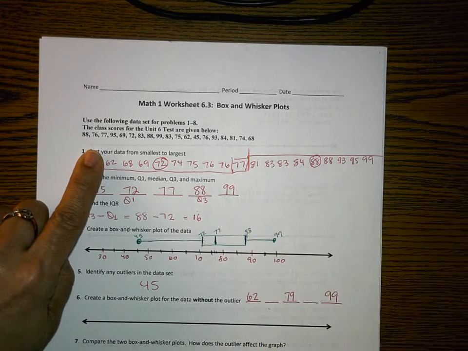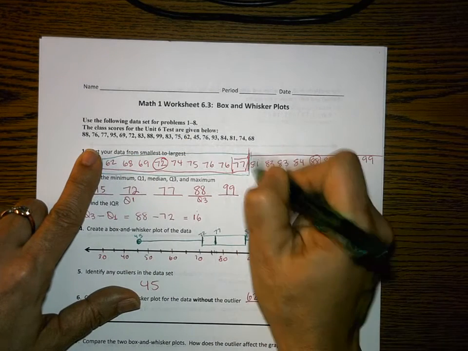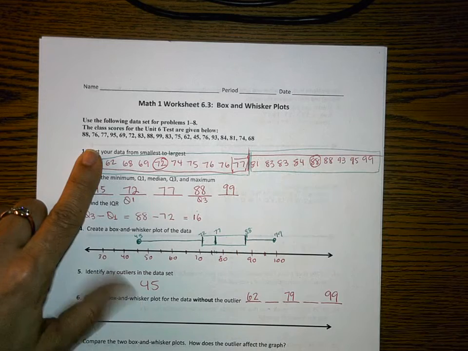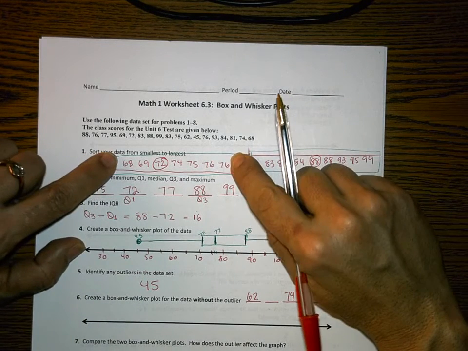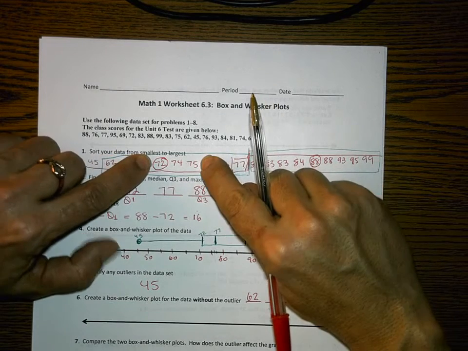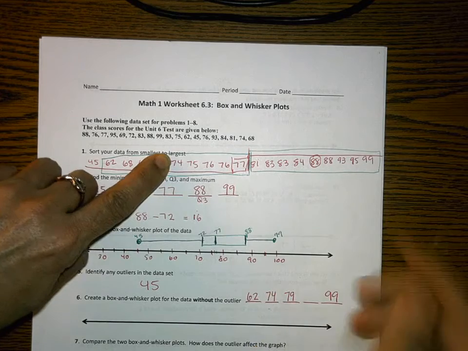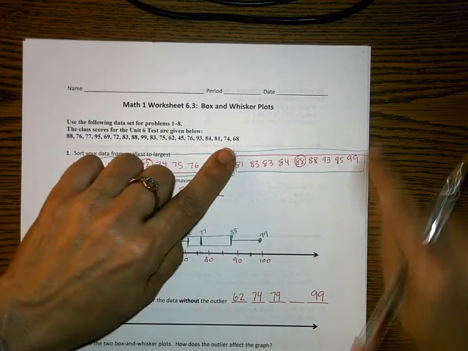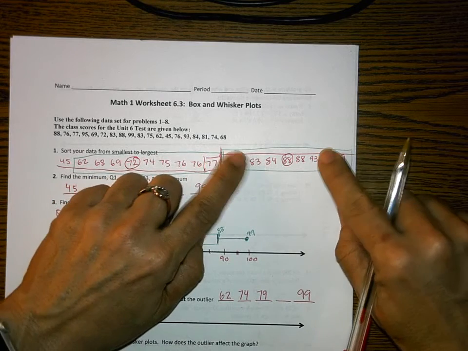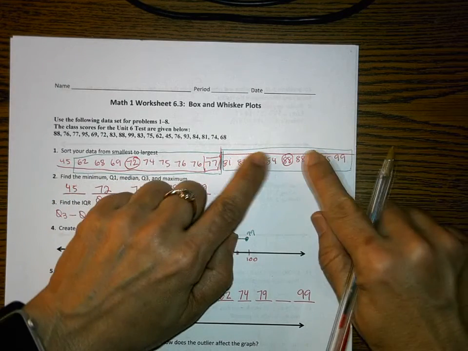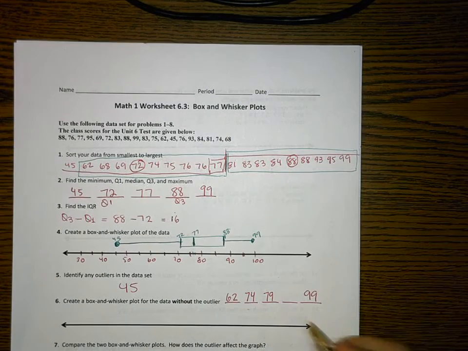Let me do it in green. This is the bottom half now, and this is the top half now. Okay? Now let's find the middle of the bottom half. So 1, 2, 3, 4, and we got 74 in the middle. So 74 is the middle. And now let's find the middle of the top half, the new top half without the 45. So that is 1, 2, 3, 4. I must have made a mistake. Oh no, it's 88. Okay? So we got 88. Let me count it again.